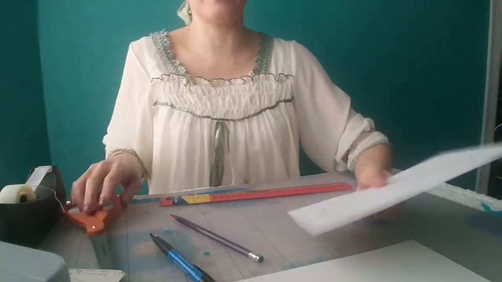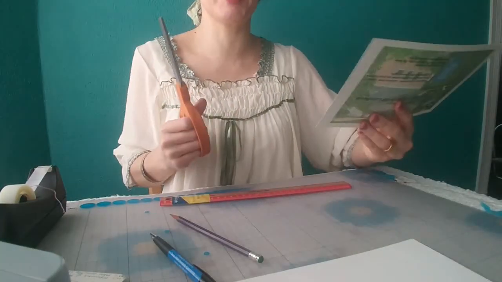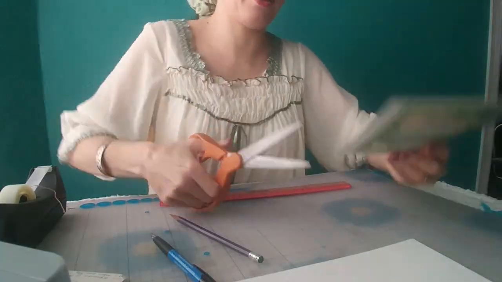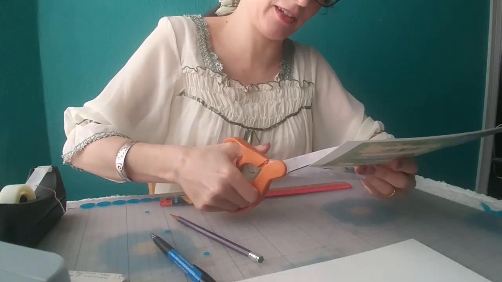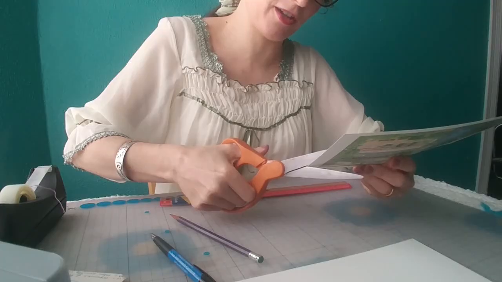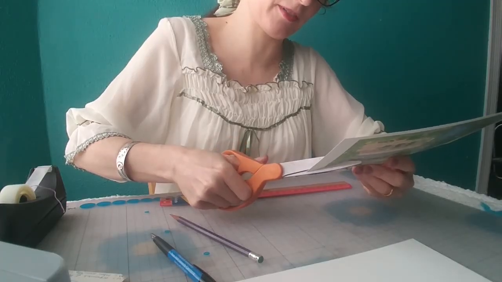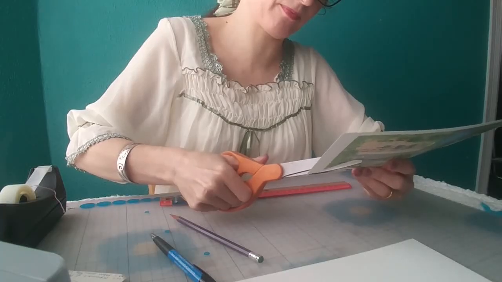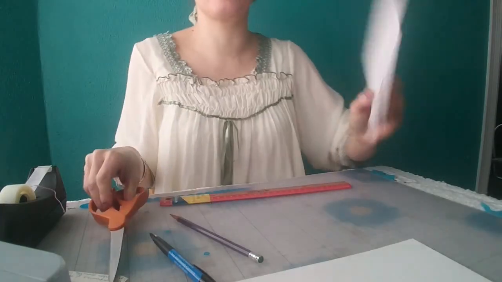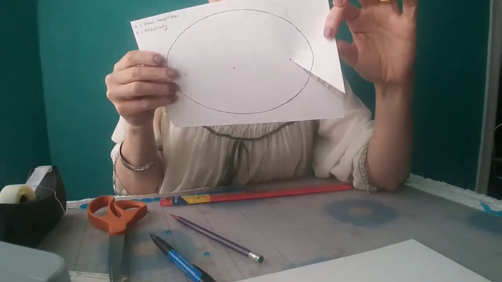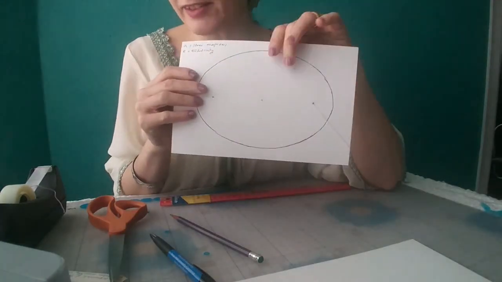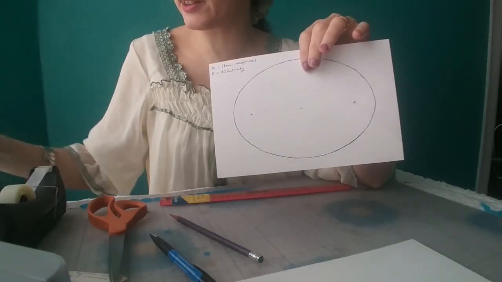And then you get to really be crafty. So scissors, and you want to cut along the line that you just drew. So from the edge right to the Sun. Make a slit. So cut that. And then we want to bring in the ecliptic plane.